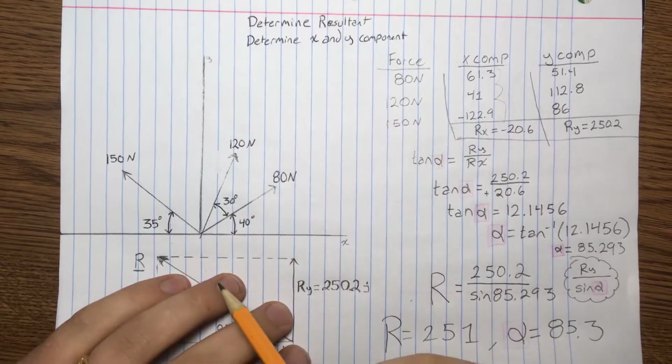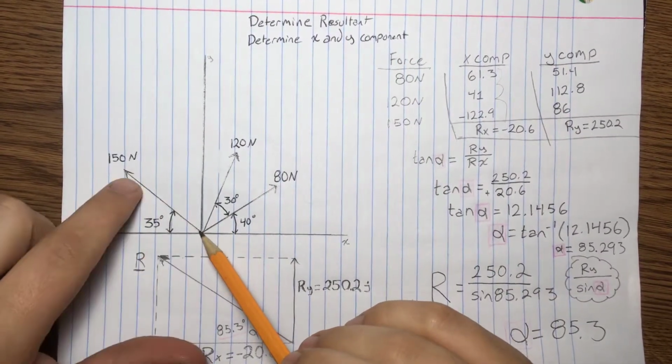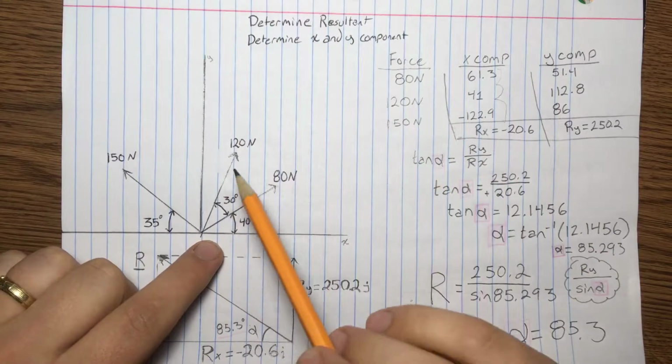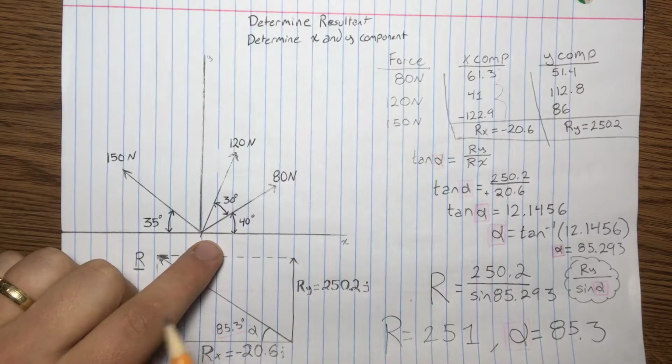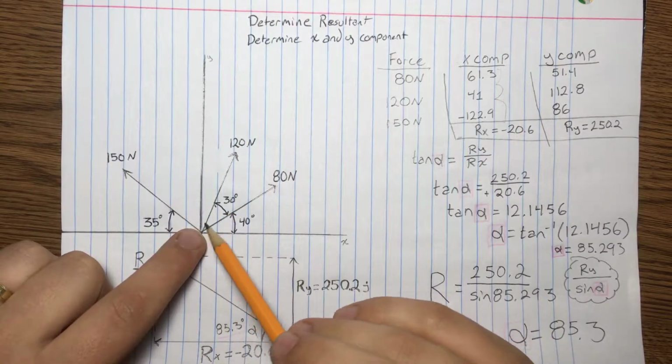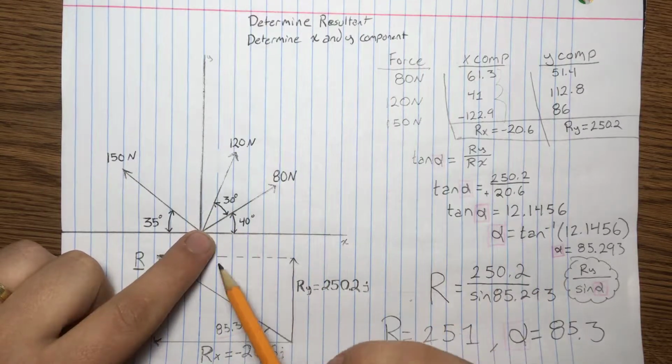All right, for this graph right here, you have three forces: 150 newtons, 120 newtons, and 80 newtons. You're going to want to determine the resultant and determine the x and y components. So for the 150, you're at 35 degrees. For 120, you're at 70 degrees, and for 80 newtons, you're at 40 degrees.